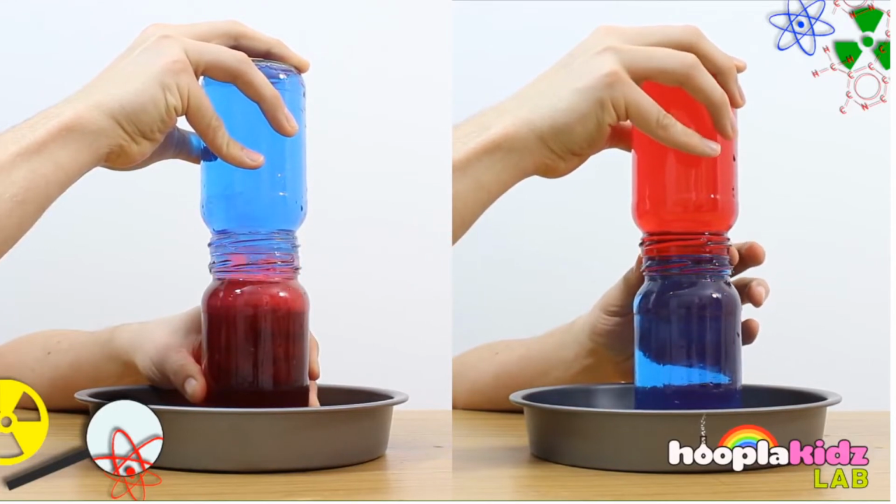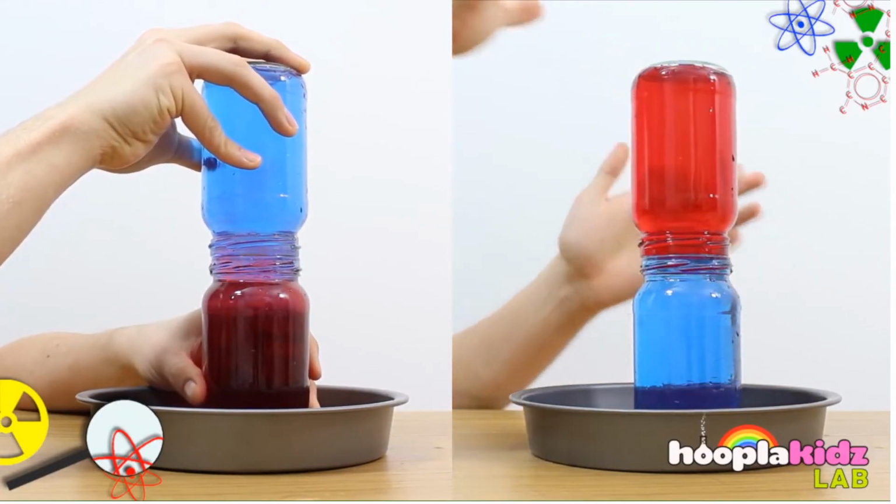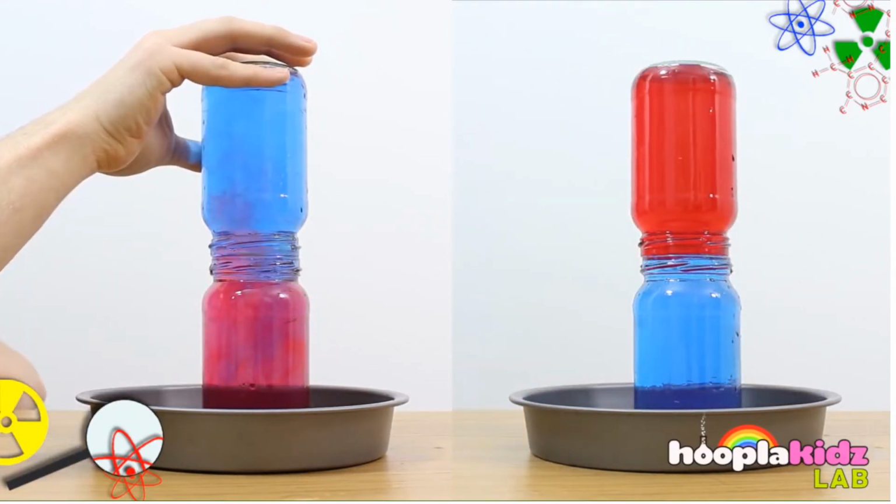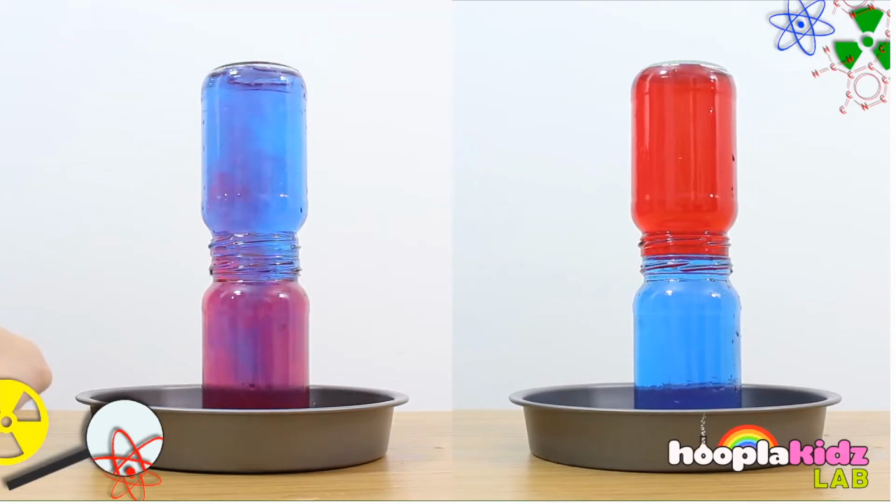When we compare them side to side, you'll see that the reaction is completely different. This is because the cold water in the first experiment is more dense than the hot water and so sinks straight through all the gaps between the molecules in the hot water.